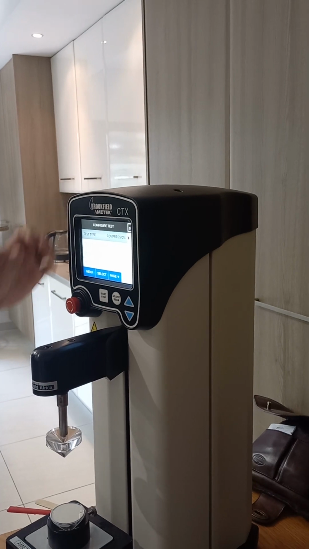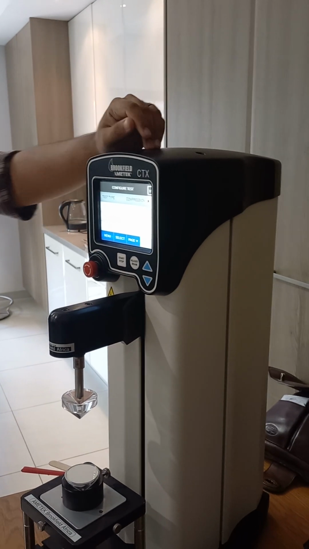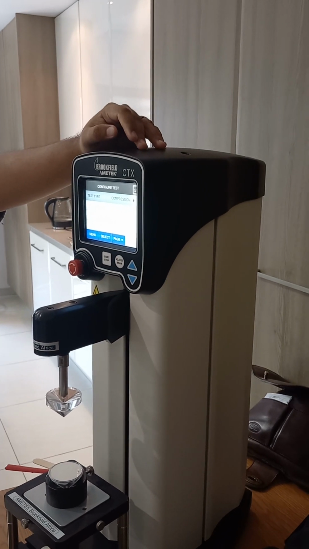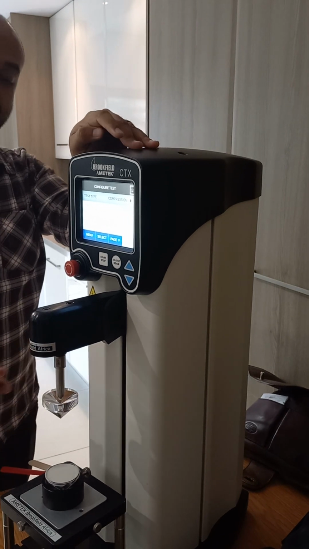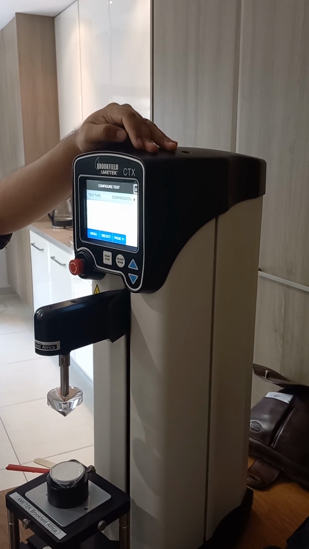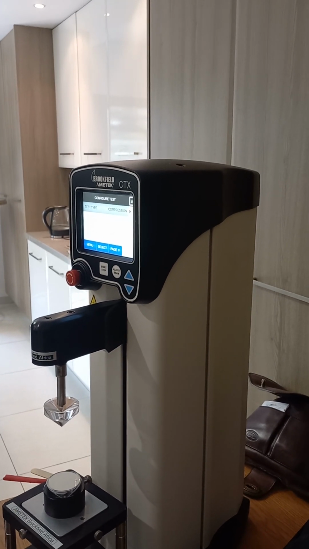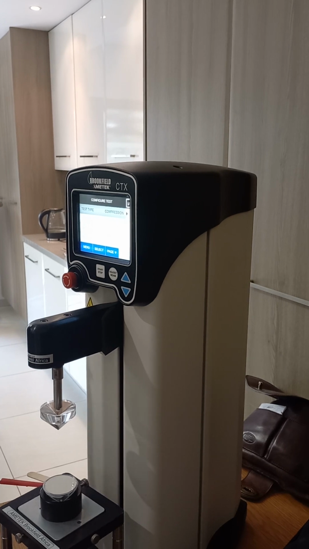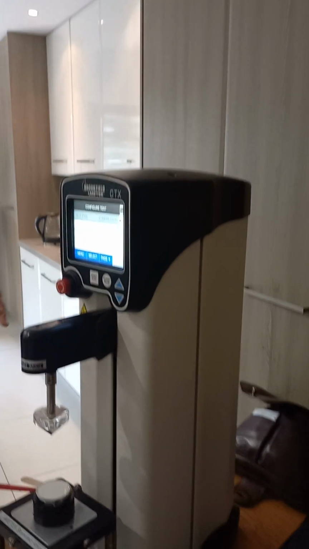So test type compression, as we said before, the trigger value of 2 grams, that's based on the kind of load cell that you're using. For instance, with a 5 gram load cell, I've set it to 2 grams because it's a lot more sensitive than if you use a 50 kilogram load cell. With a 50 kilogram load cell, you're looking at about a trigger value of 20 grams.